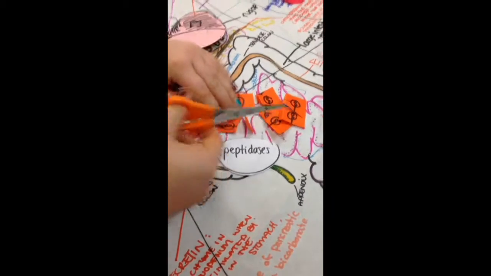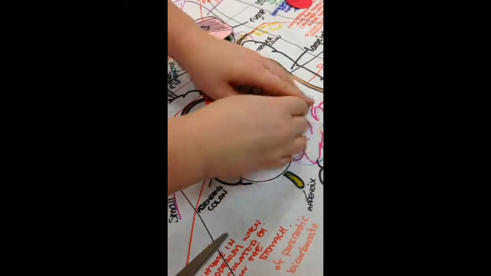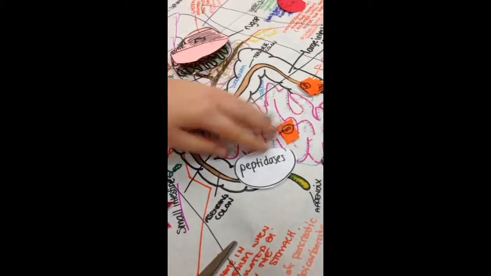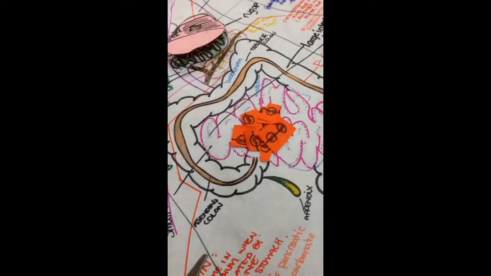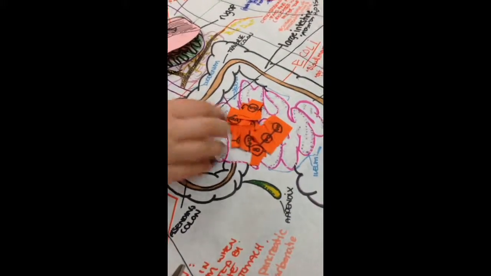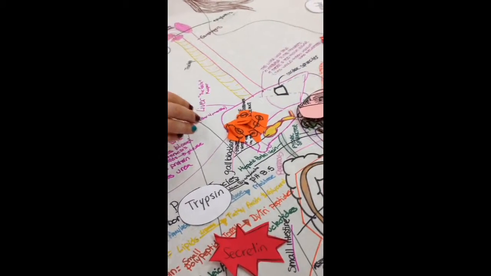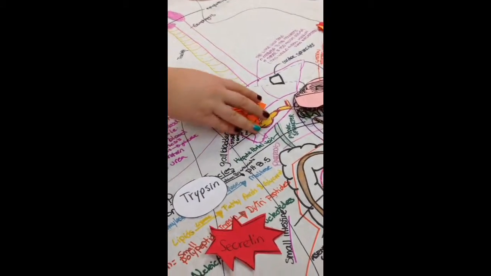The capillaries are attached to the hepatic portal vein, which takes the amino acids to the liver. The liver may turn the amino acids into glucose if the body needs energy. Otherwise, the liver sends the amino acids to the heart, where they are pumped to the body cells.